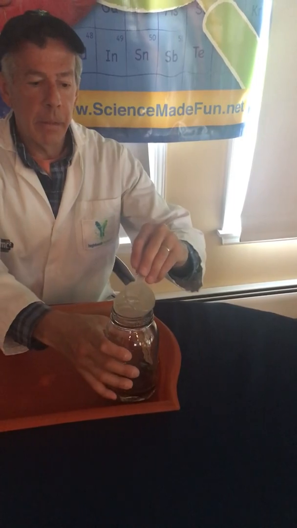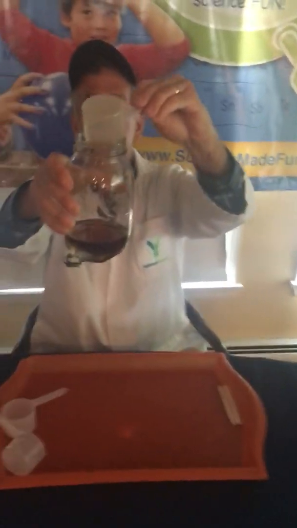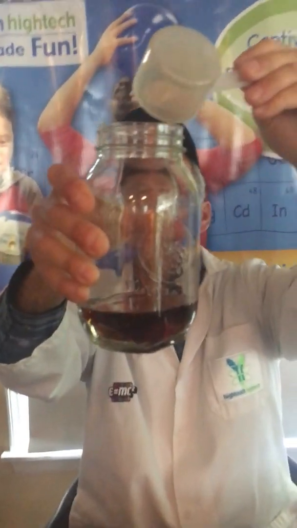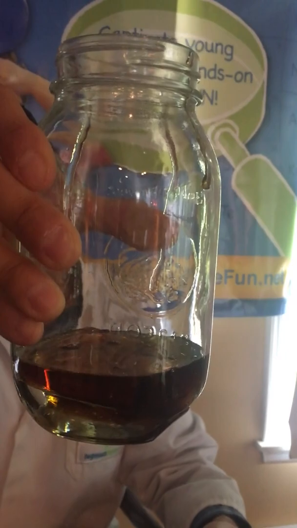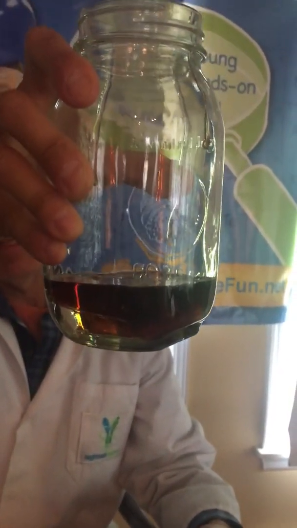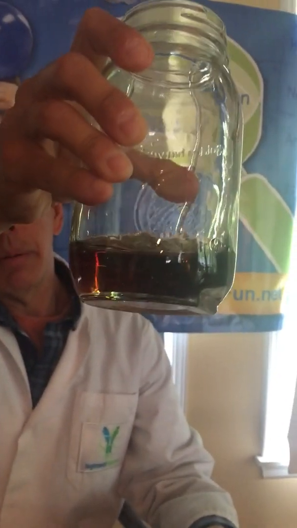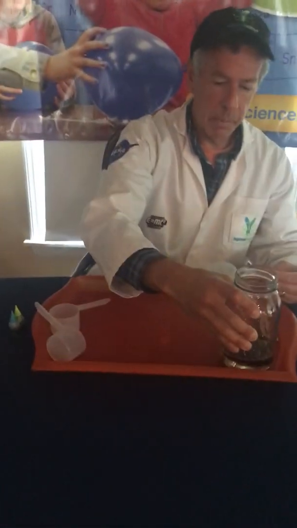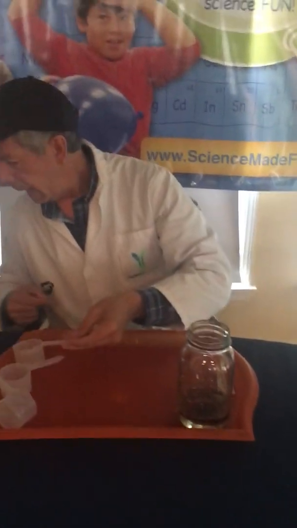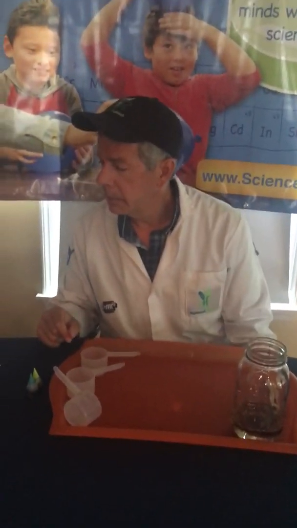So let's take a look at our density tower so far. See that the maple syrup has gone in there, but let's give it a little time. It's separating. The maple syrup is going to be a little bit lighter than the corn syrup, but you're going to see a line a little more clearly after it gives it time to separate. Let's give this a minute here. And let's add our next liquid.